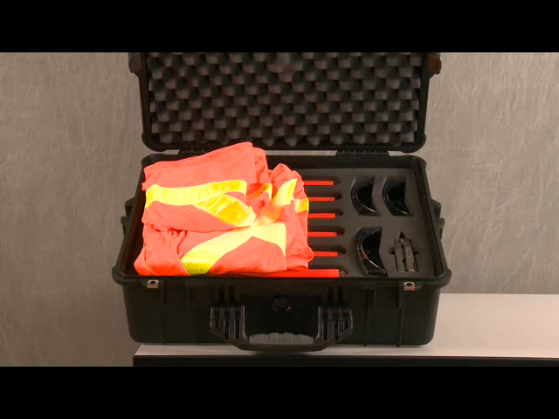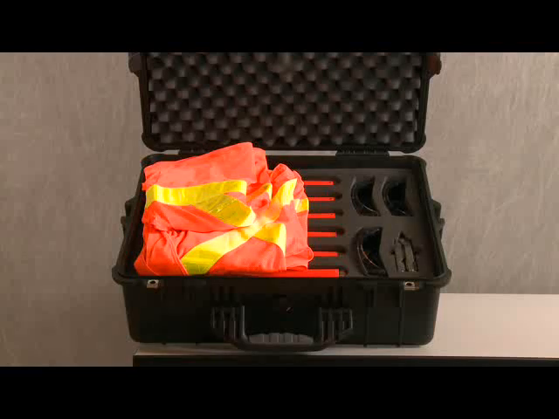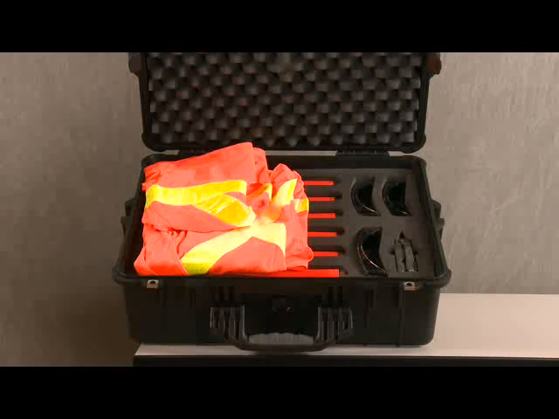Inside the kit are items that would generally be used on an airfield for the signaling of aircraft on the ground. Each of the items in the case can be automatically inventoried by the use of asset tags embedded in the items.